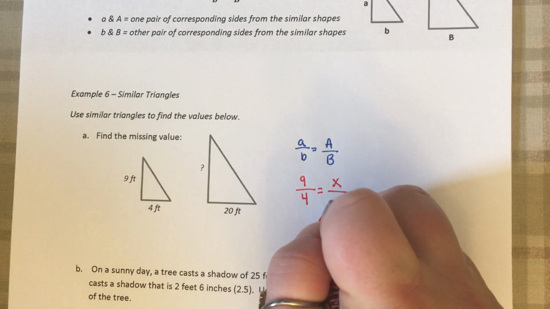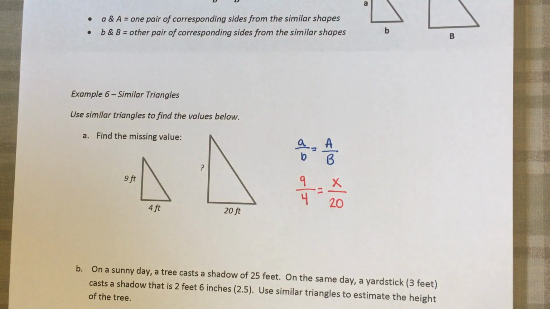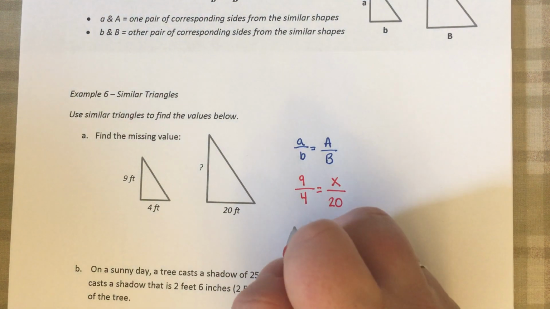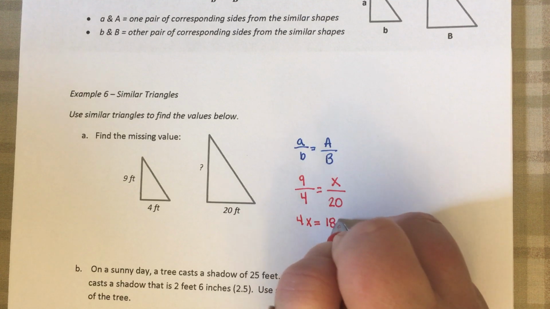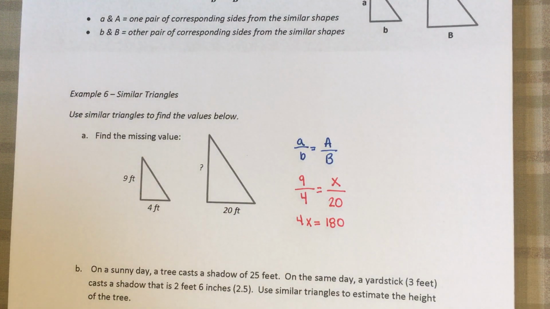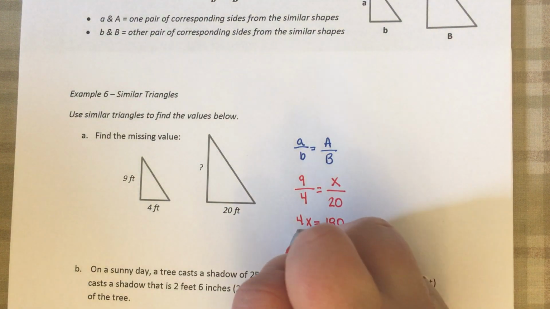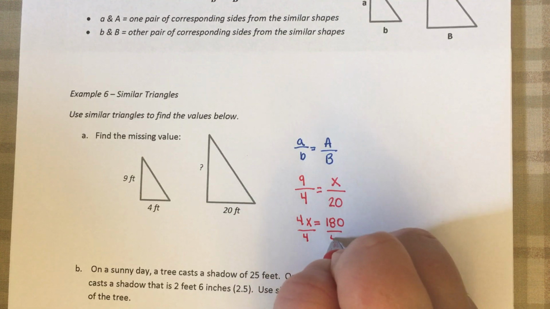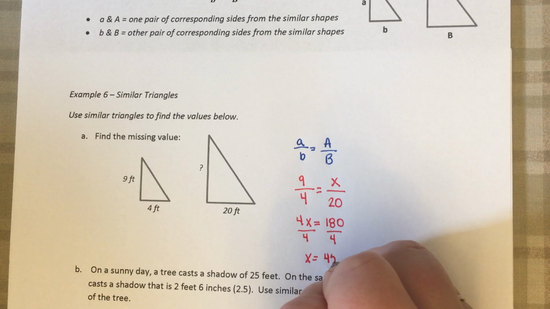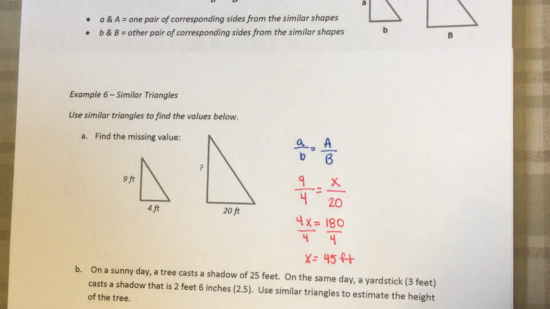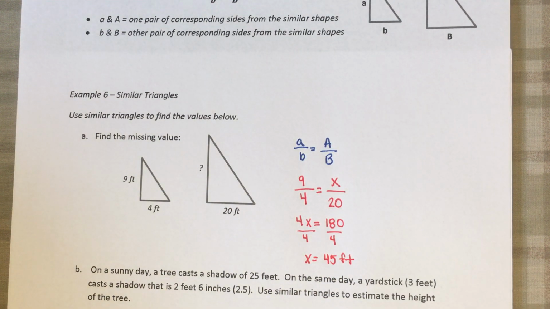So we're going to have x over 20, because that's the one that corresponds to the bottom. We're going to cross multiply. 4x equals 180. Divide both sides by 4. X equals 45 feet. So the missing length of that triangle is 45 feet.